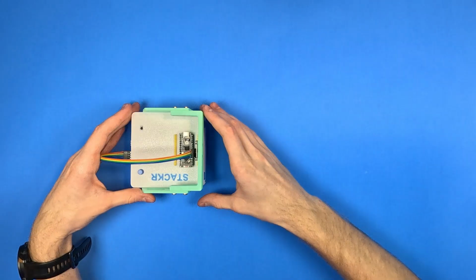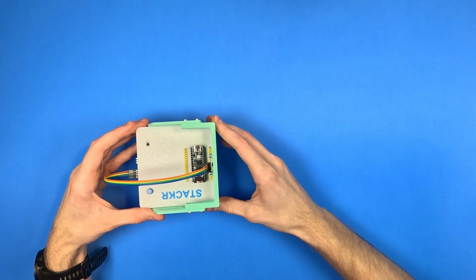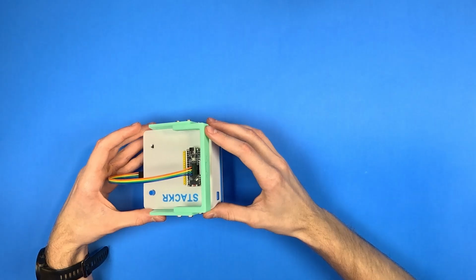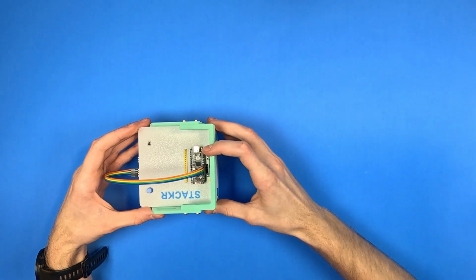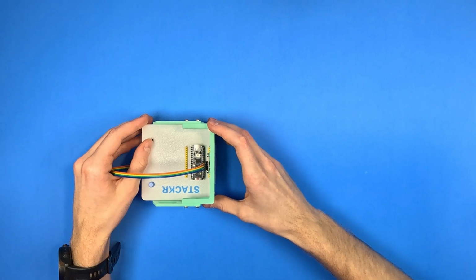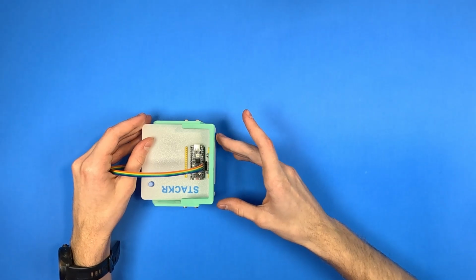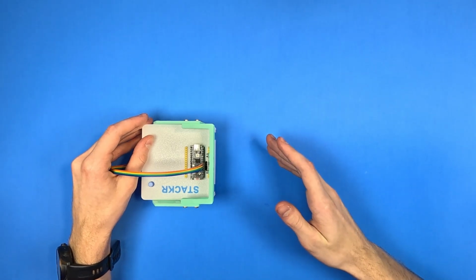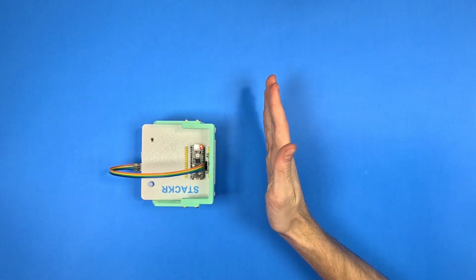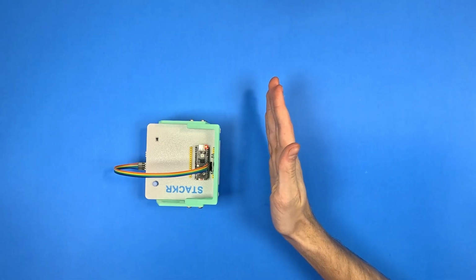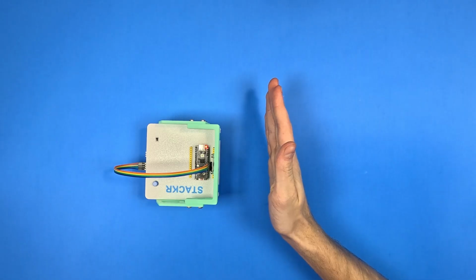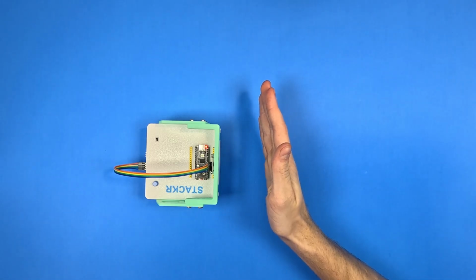So now let's test out this program. Here I have a Stackr with the Lidar add-on and the program loaded onto the microcontroller. So if I turn the Stackr on and hold my hand out in front of it, currently the hand is in the 60 to 100 millimeter range.